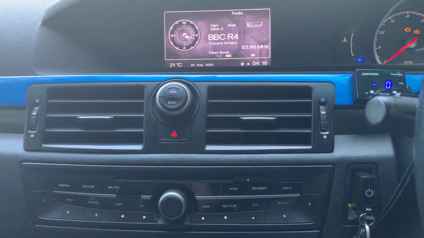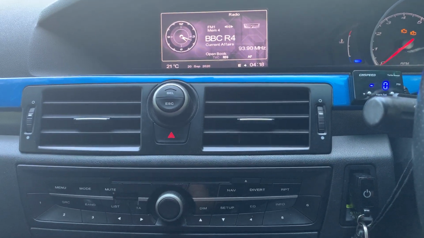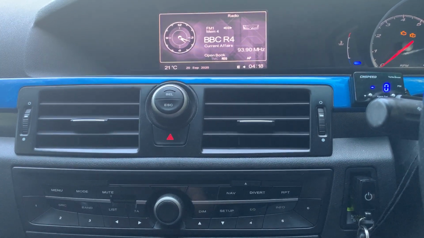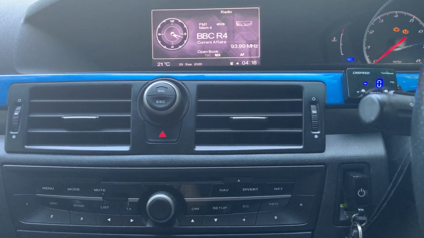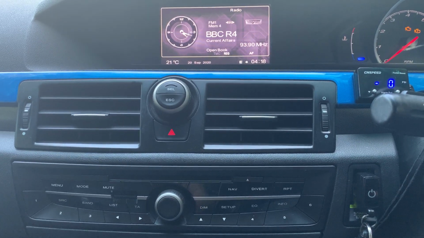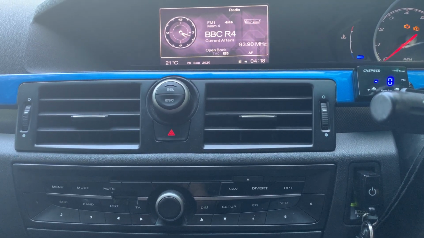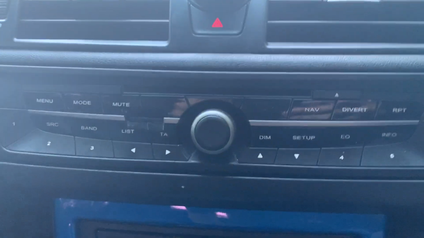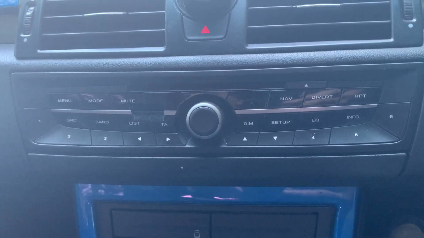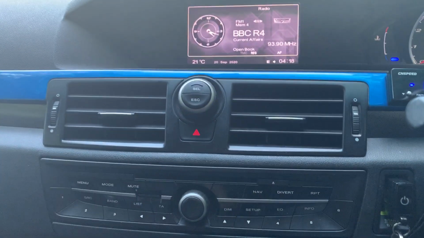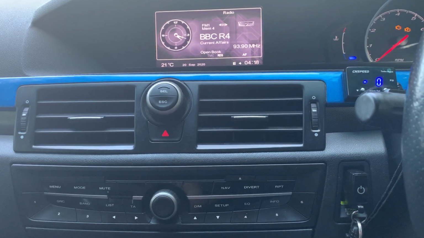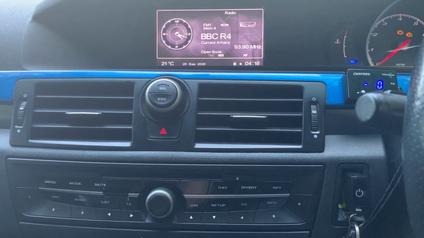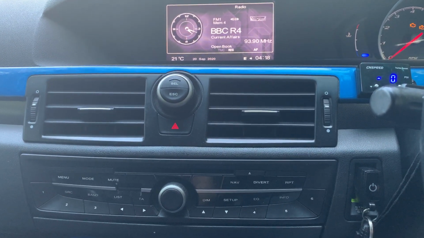Hi, here we are back in my MG6, and I thought I would do a video on how to use the in-car entertainment system in a Mark 1 MG6. I think it's a bit different for the Mark 2, as the Mark 2 has a different interface for the screen, but I believe the buttons might be the same. Anyway, lots of people say that this is quite a complicated system to use, but I don't think it's complicated. It's just useful to know what does what.